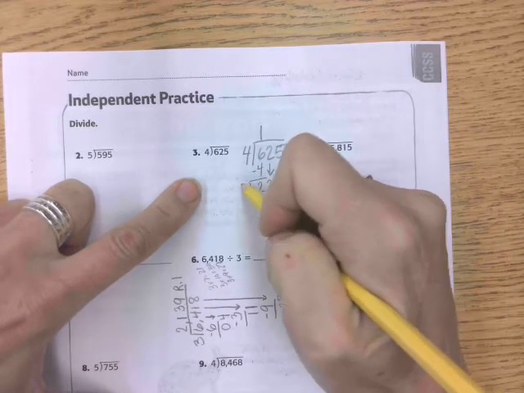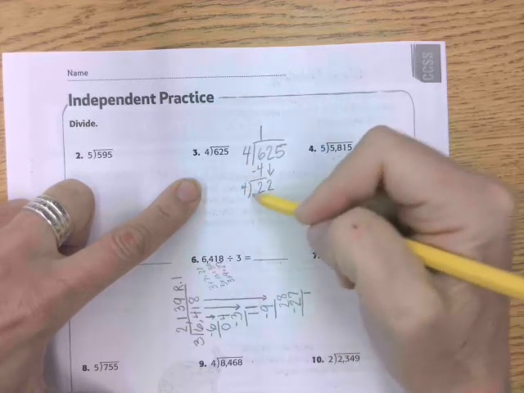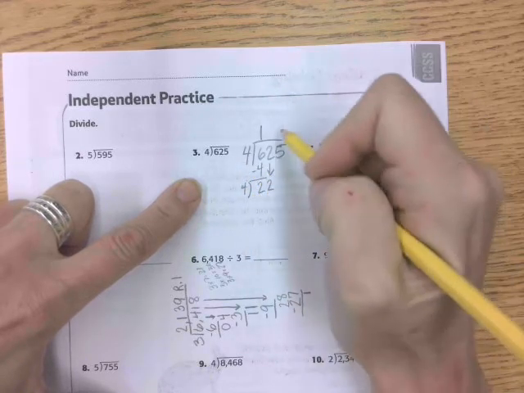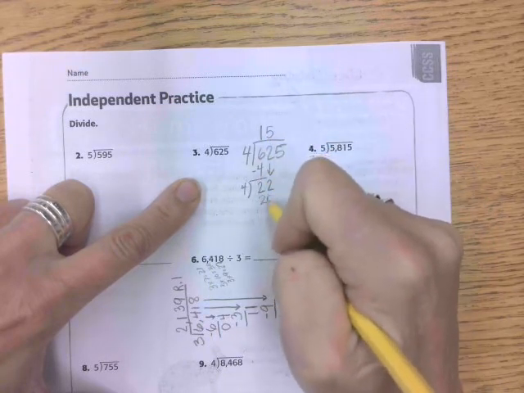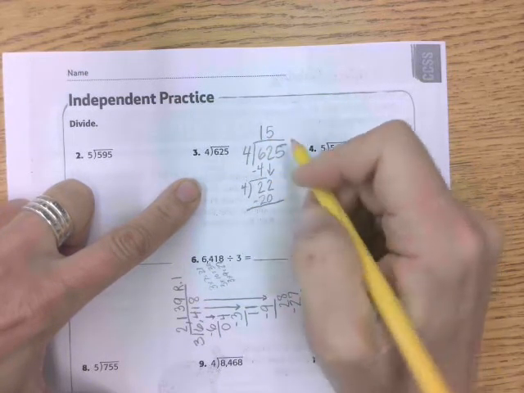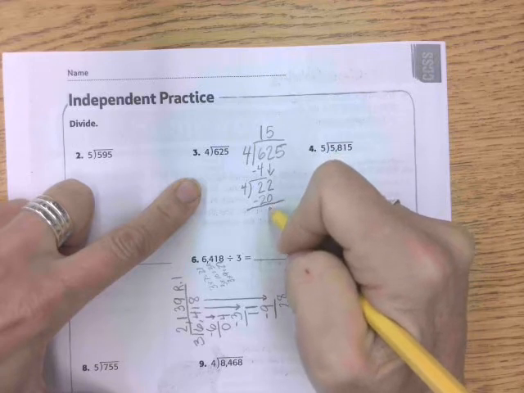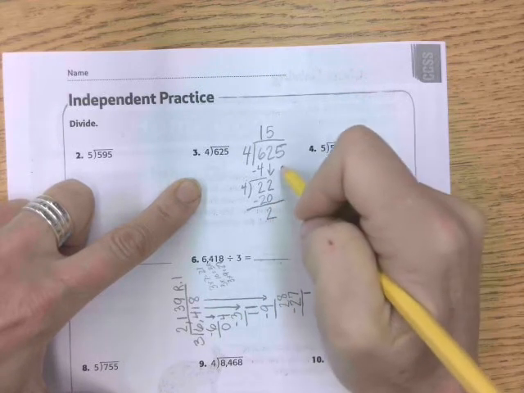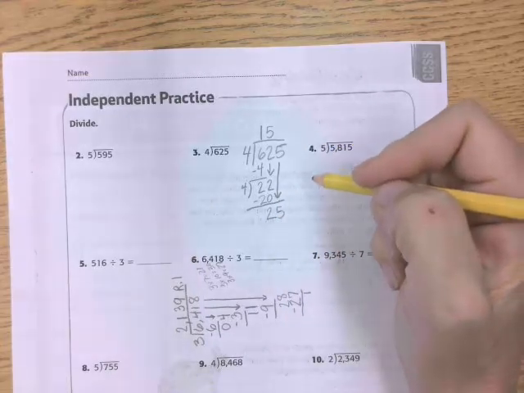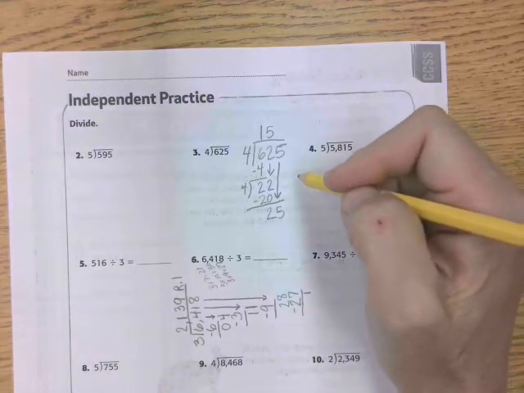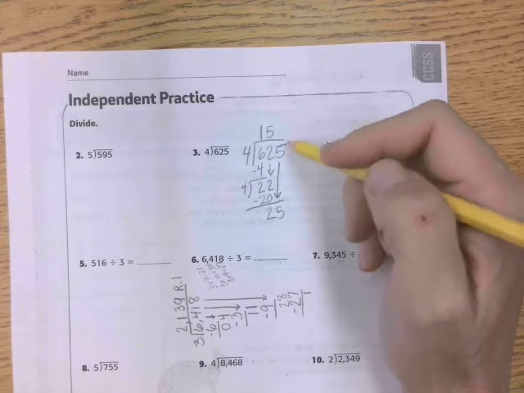Now I know I can start here by bringing down my 4. 4 goes into 22. Hey, I know it goes 5 times. 5 times 4 is 20. Subtract it out. 22 minus 20 is 2. Bring down my 5. Take a break. You guys are going to be very tired by the time you're done with this paper.